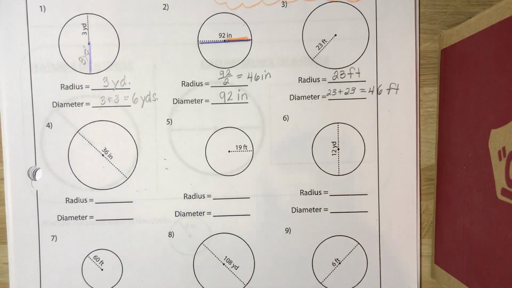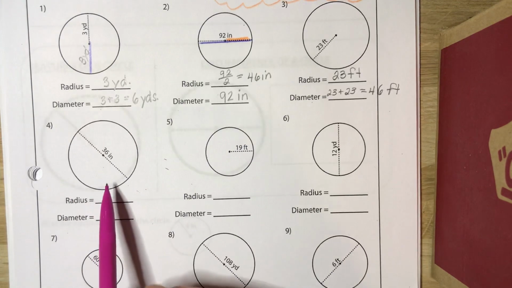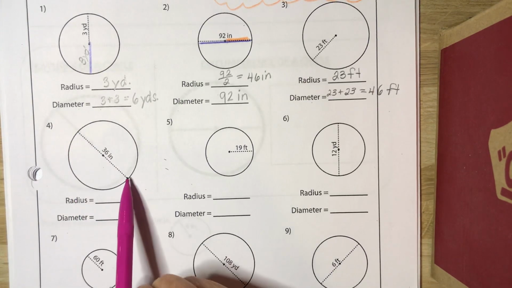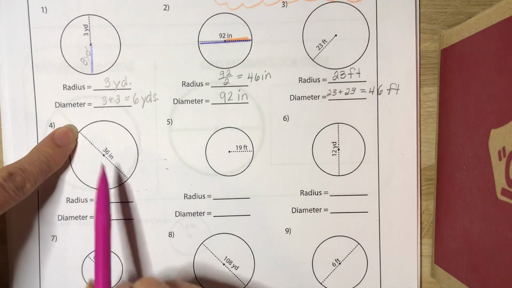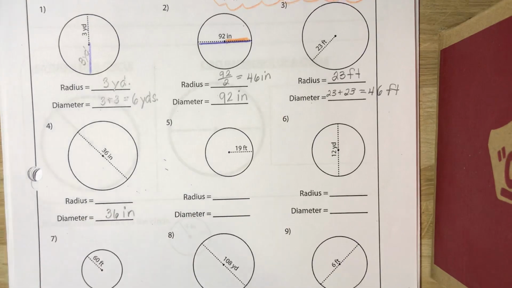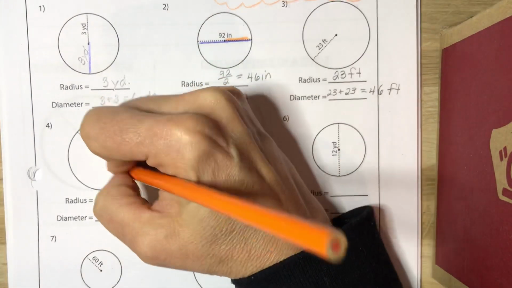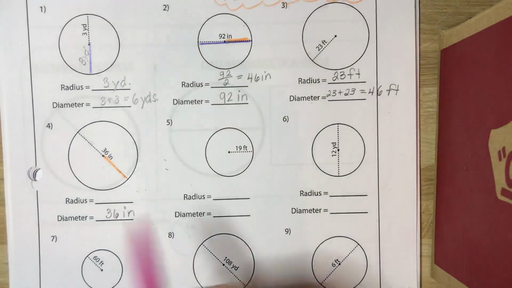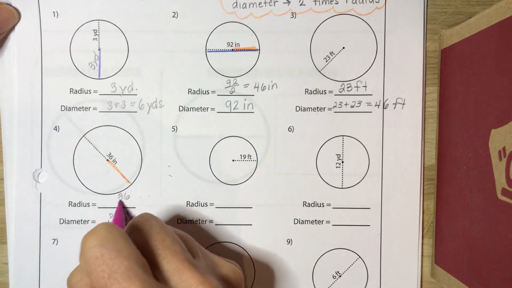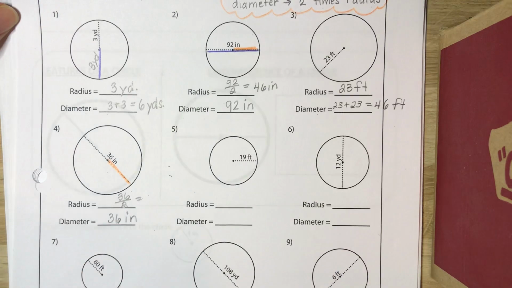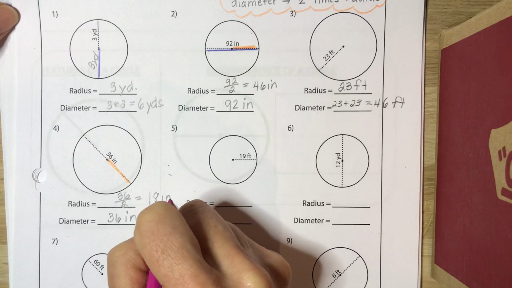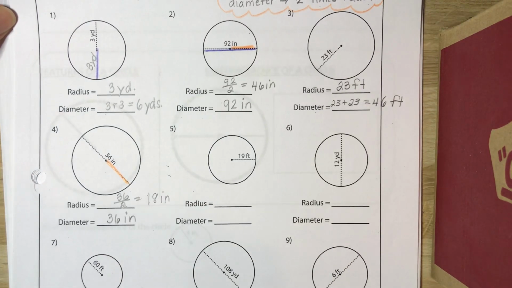So for number 4, determine what they give you first. Say to yourself, do they give me the radius or do they give me the diameter? In this case, it extends all the way across. This is the diameter, 36 inches. To figure out the radius, we're going to do just like we did in number 2. 36 divided by 2. 36 divided by 2 is 18. And keep your units inches.